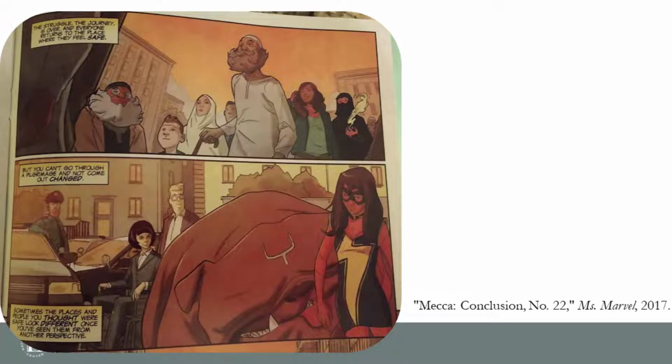All right. So the next thing I was going to talk about was the fact that in Ms. Marvel and in a lot of these modern examples of Islam in comics, we see this element of travel. And this harkens back to the Hajj, right? Hajj is embedded in the Islamic practice.